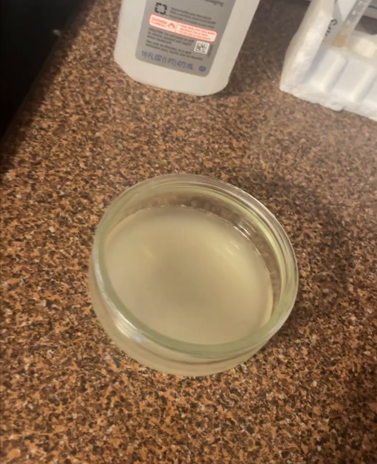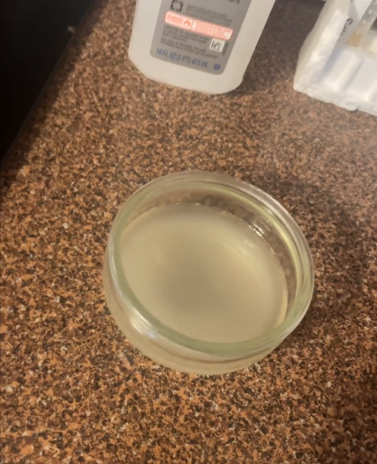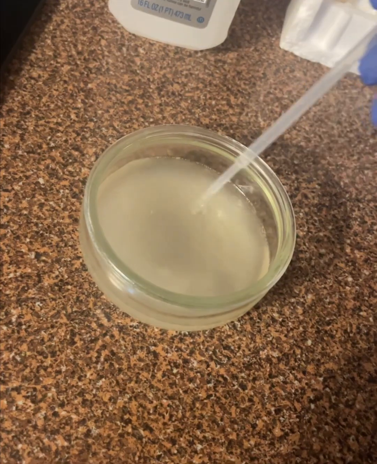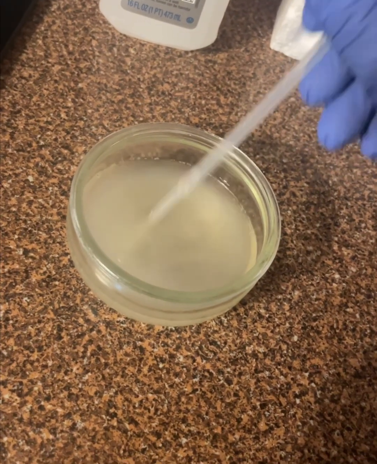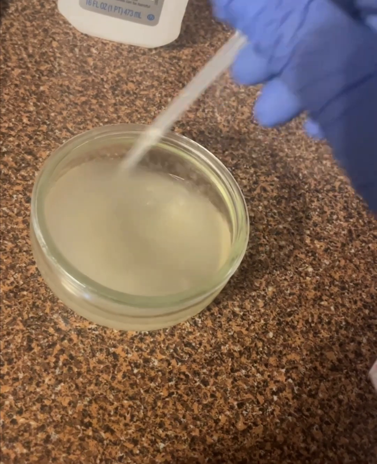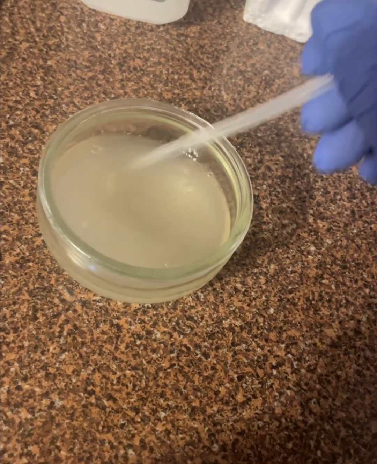And this is 10 milliliters. I'm going to gently mix it. And I'm going to allow it to sit, and I'll come back and plate it in 5 minutes.